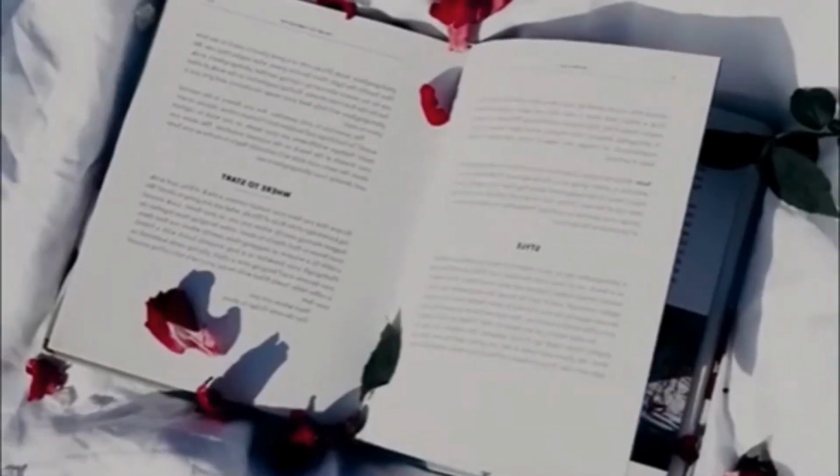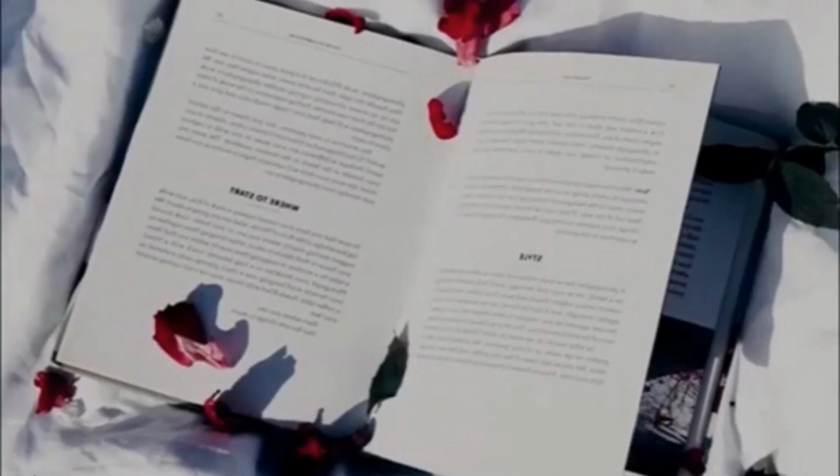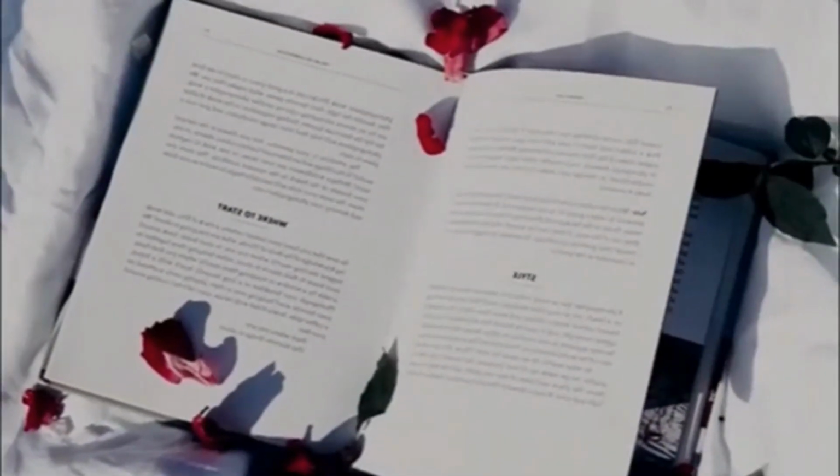His enduring love for his wife became the bedrock upon which he built some of the most beautiful and sincere poetry ever written.